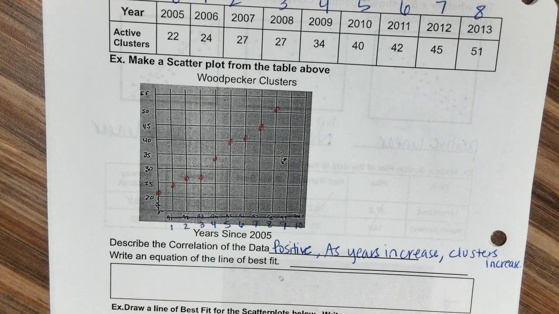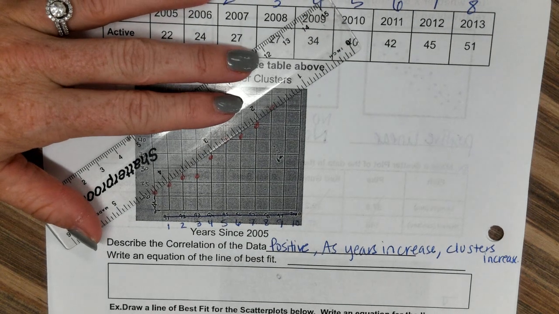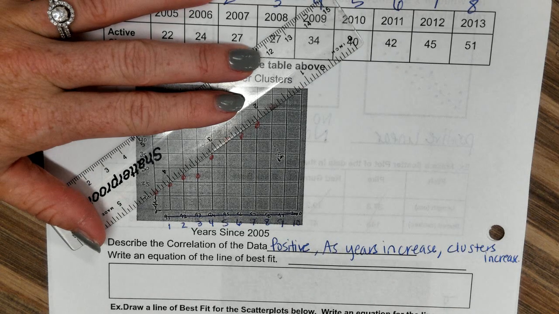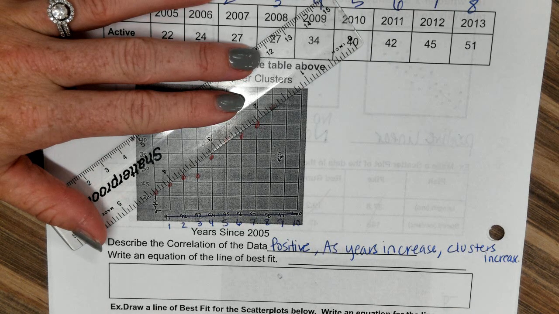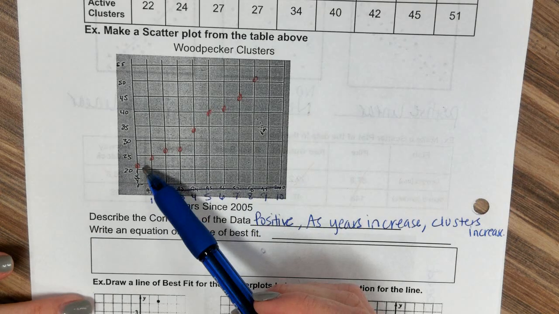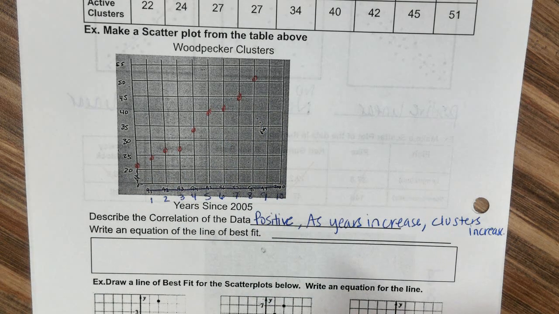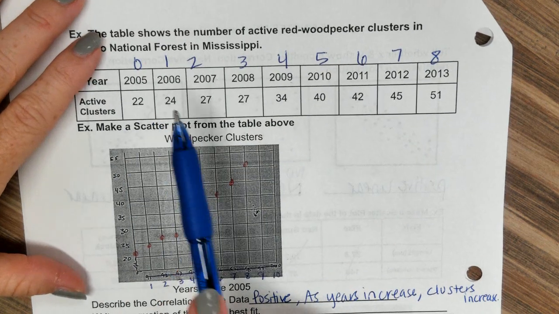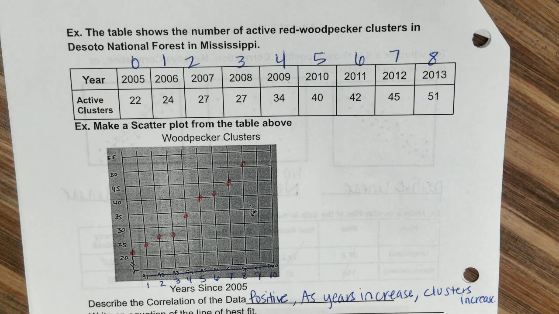Now, if I just free-handed a trend line, are all of our answers going to be different? Yes. And so what I'm going to do is teach you how to use your calculator. Your calculator will give you a line of best fit by using STAT. You already know how to use STAT. The thing is, is the trend moving in a straight line? Yes. You will have to put in every single piece of data. You can't just use two.